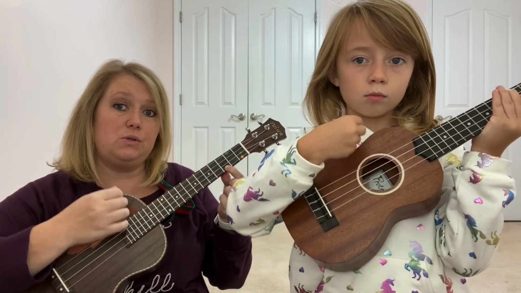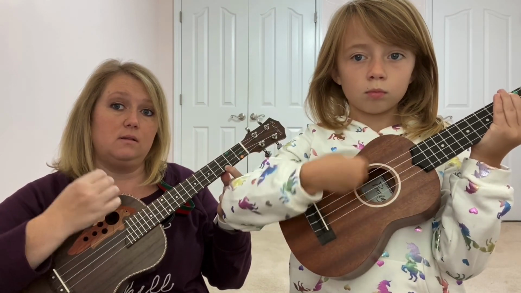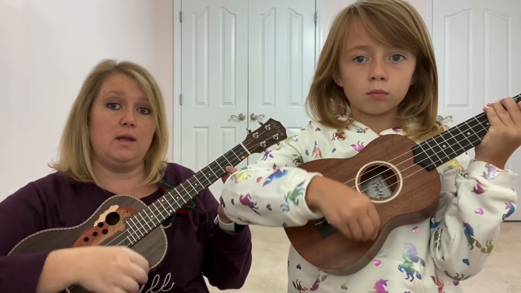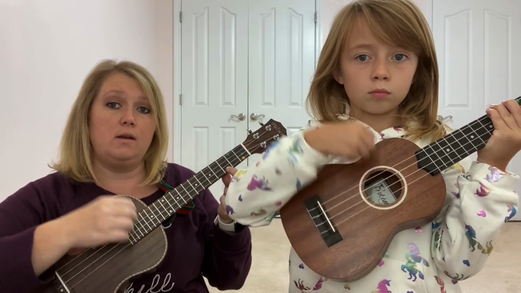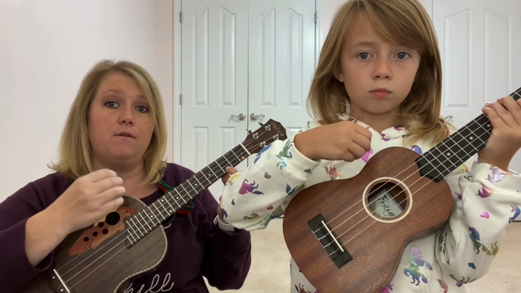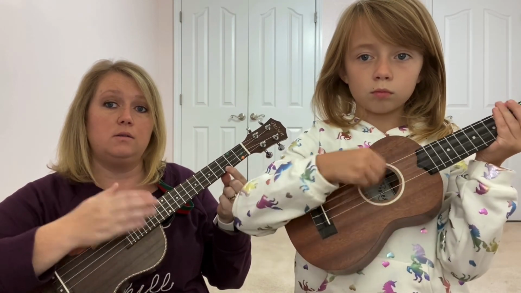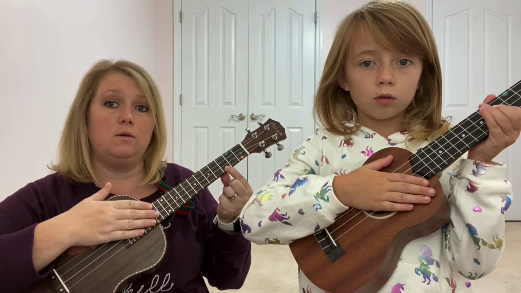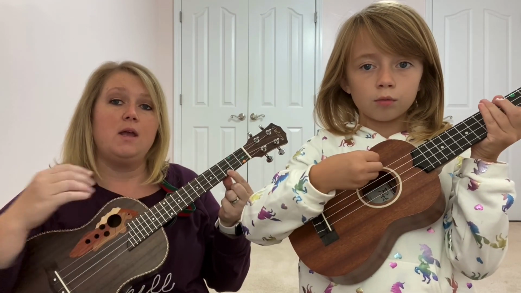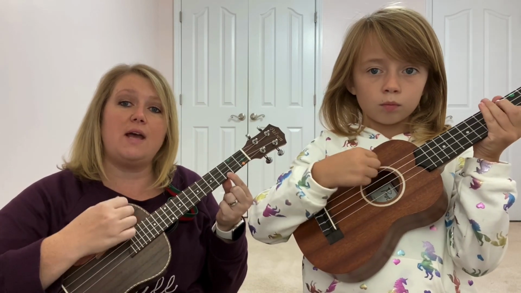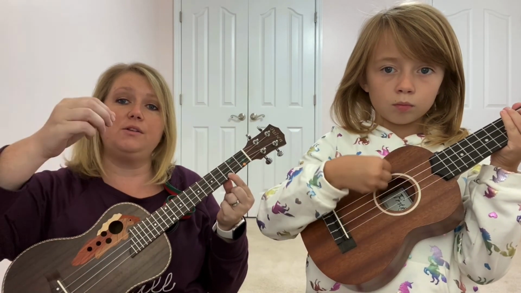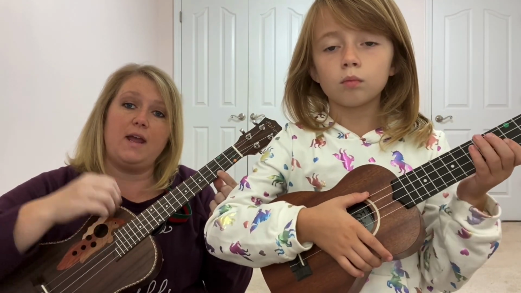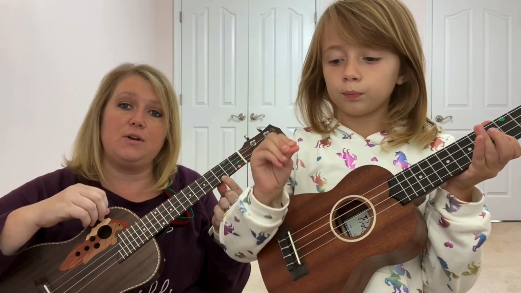So there's 2 strums for one beat. 1, 2, 3, 4. 1, 2, 3, 4. So after you go down, instead of making a circle, you let your hand come back up the strings.